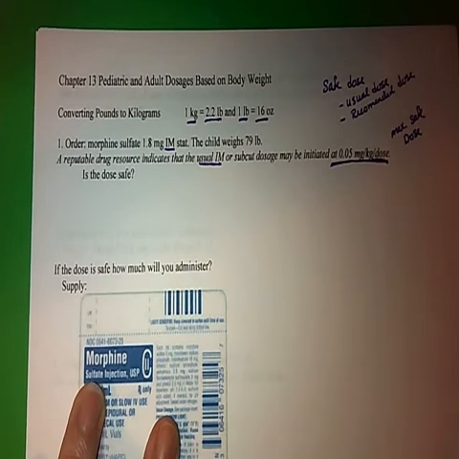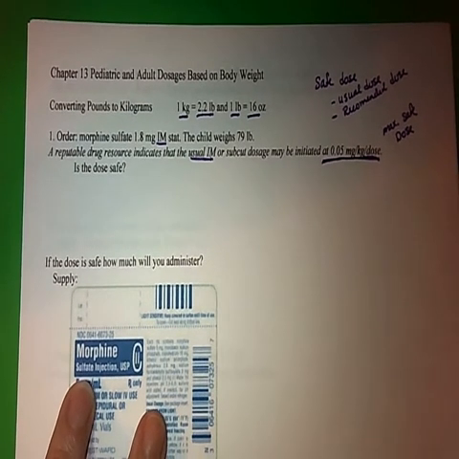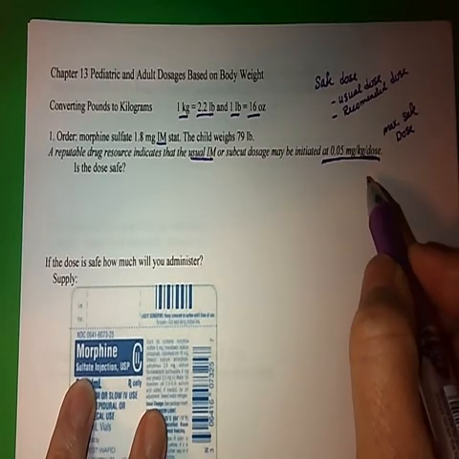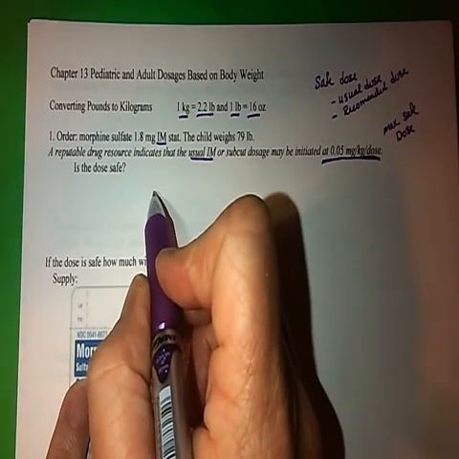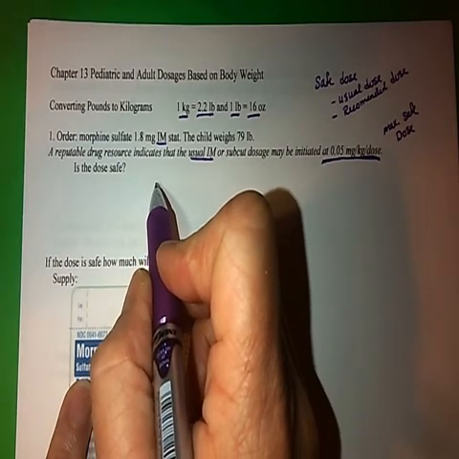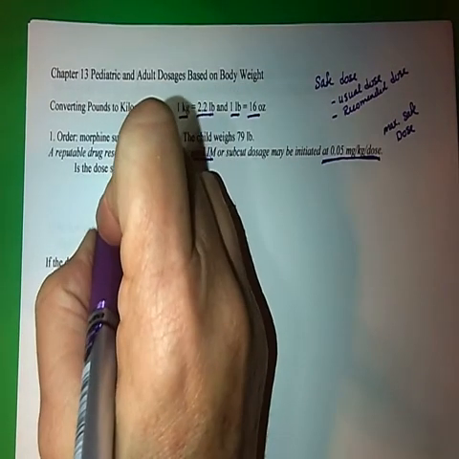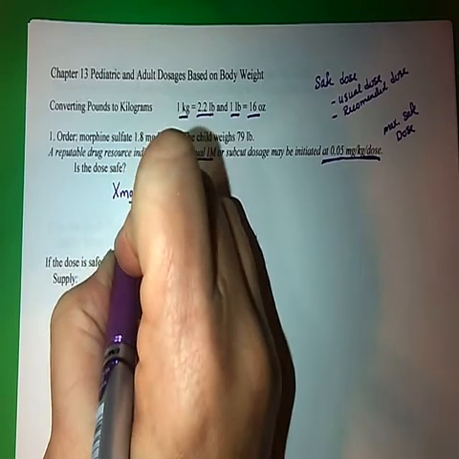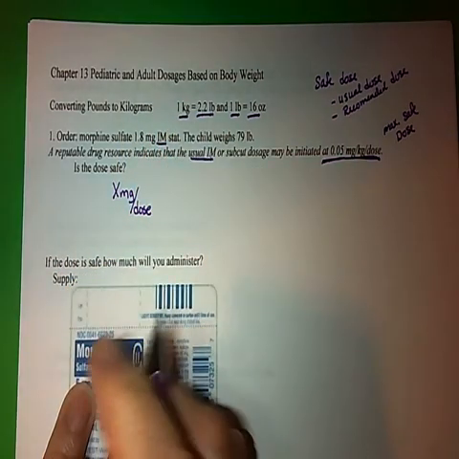Sometimes it's got to fall within a range. Sometimes it's going to be less than the initiated dose. So, is the dose safe? I want to know how many milligrams per dose I can give for the safe dose.